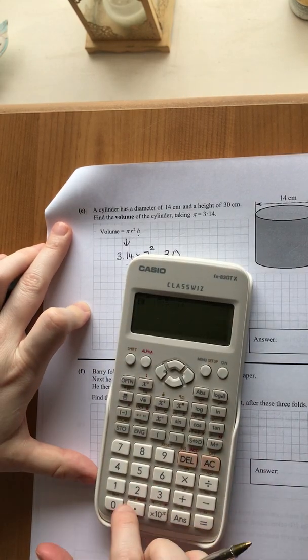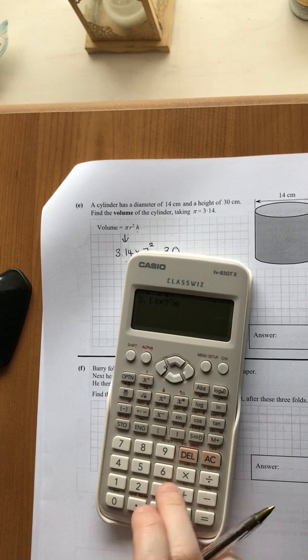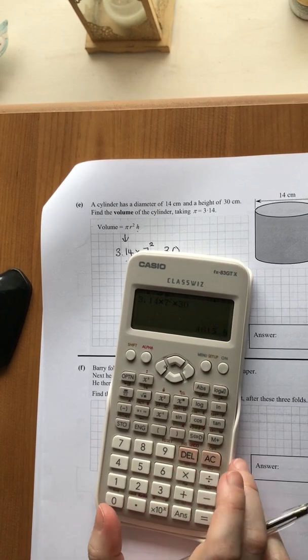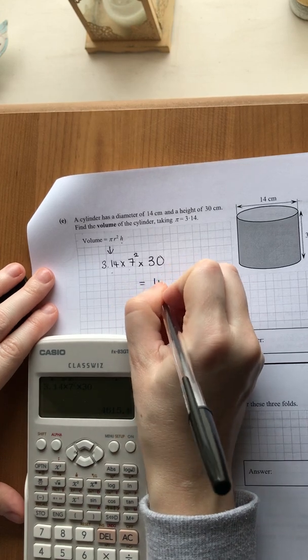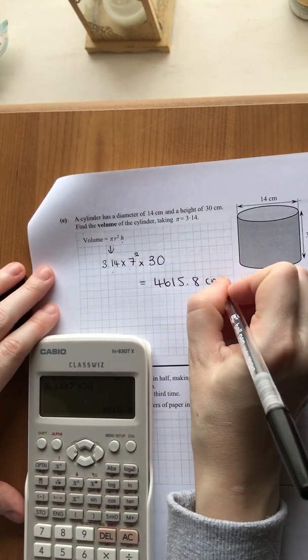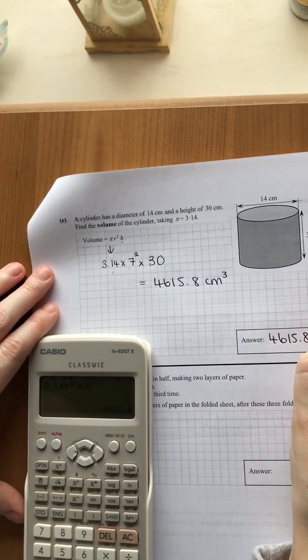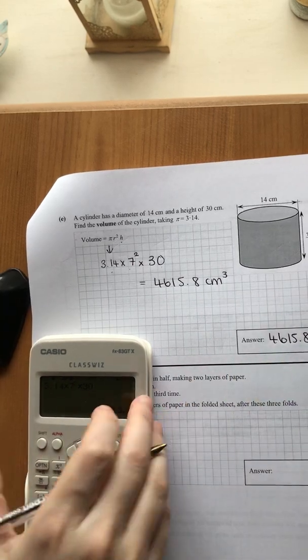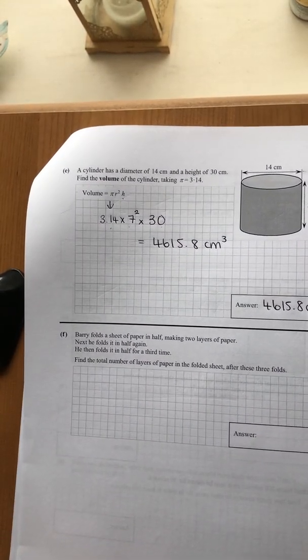All I do then is put that into my calculator. It's 3.14 multiplied by 7 squared multiplied by 30. Press SD and you get 4,615.8, and that's in centimeters cubed. So 4,615.8 centimeters cubed.